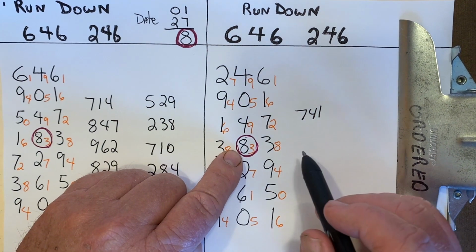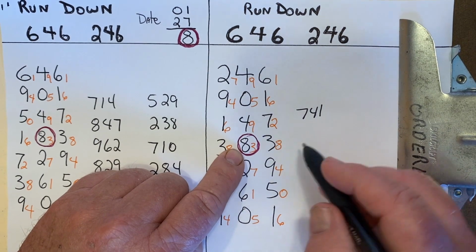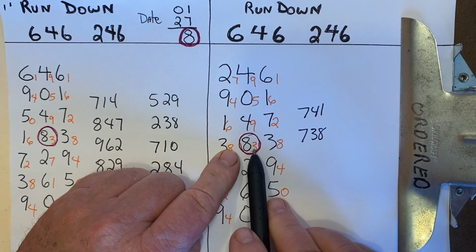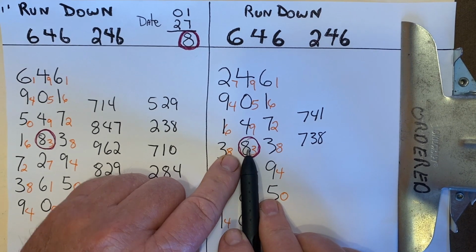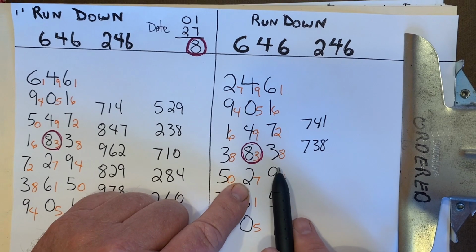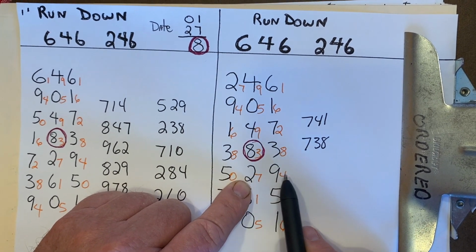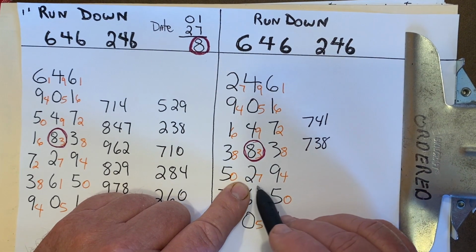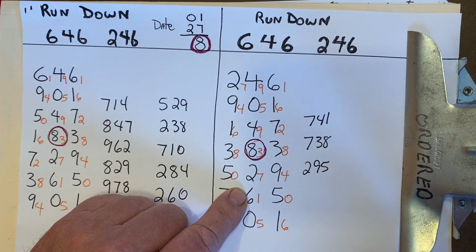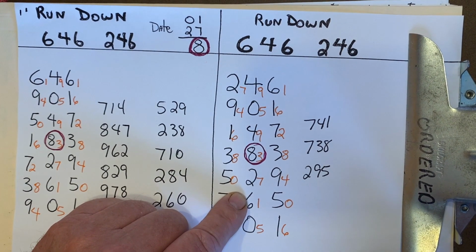The next number will be 738. That's including our date. Then the next one is below it, which is going to be 295. That gives us 3 of those.